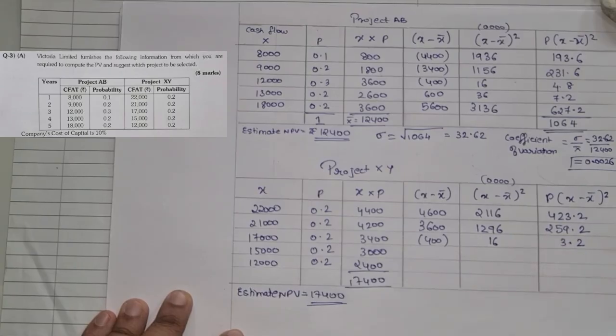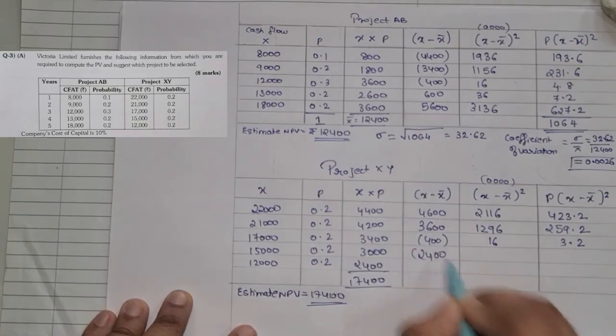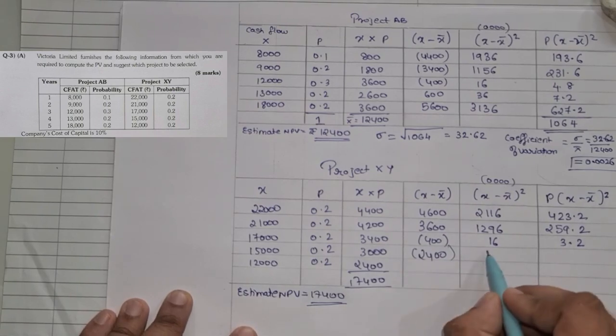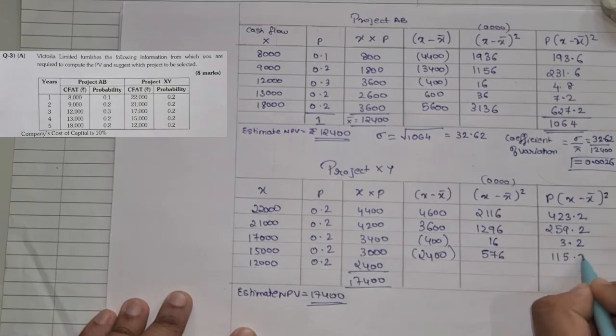Next is 15,000 minus 17,400, which is negative 2,400. The square of that will give you 576. Then that 576 into 0.2 gives you 115.2.